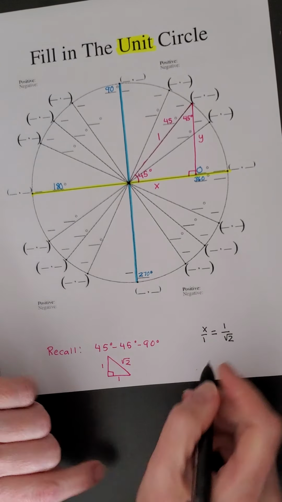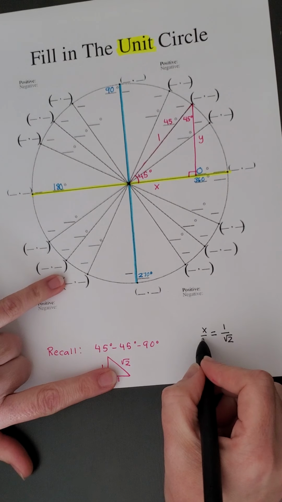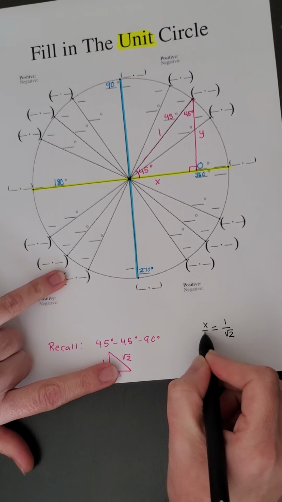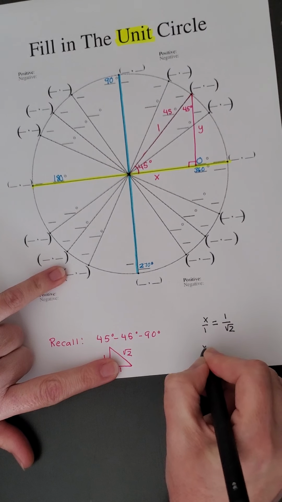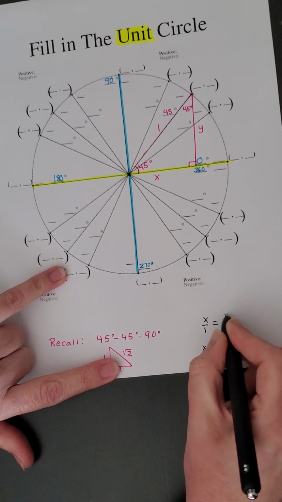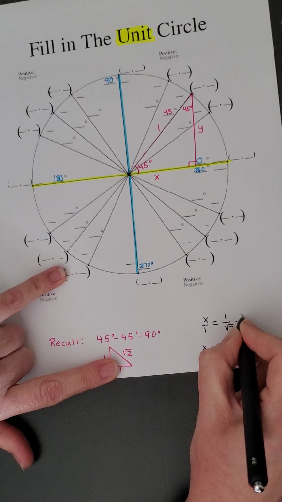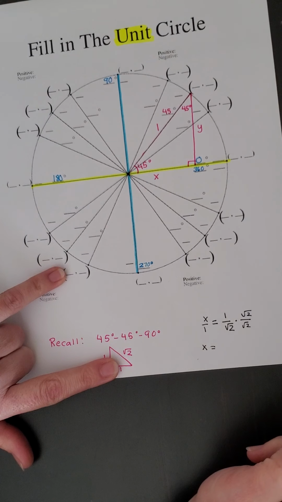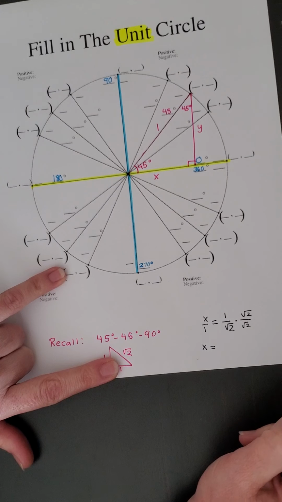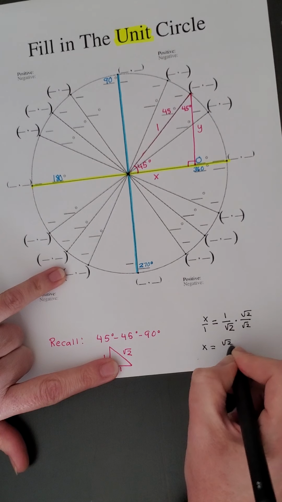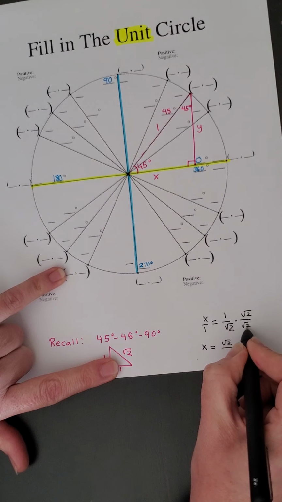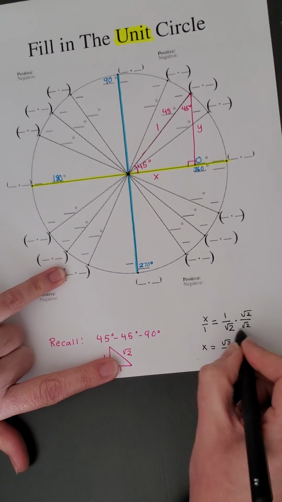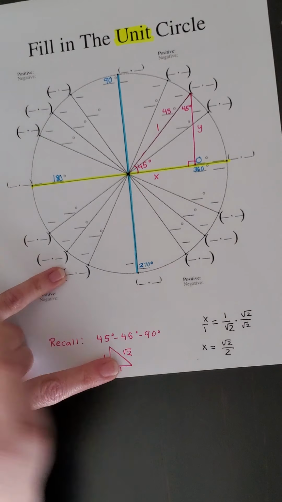And then I can go ahead and solve for x. Well, x is already solved for. X equals, now we are not allowed to leave a radical in the denominator, so I'm going to rationalize by multiplying both the top and bottom by square root 2. And that gives me square root 2 over square root 2 times square root 2 is square root 4, and the square root of 4 is 2.